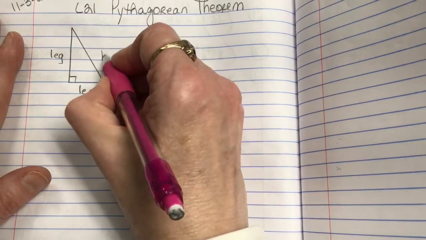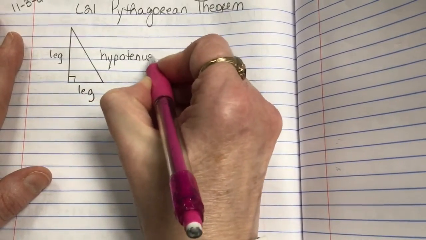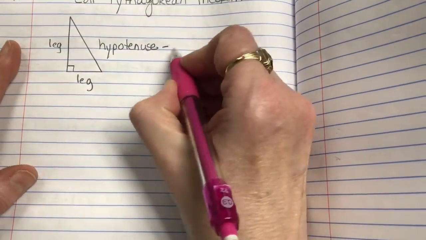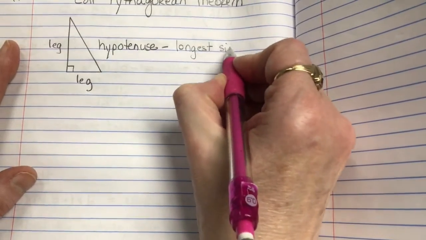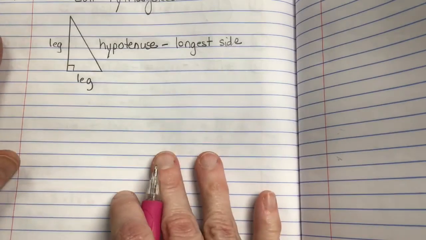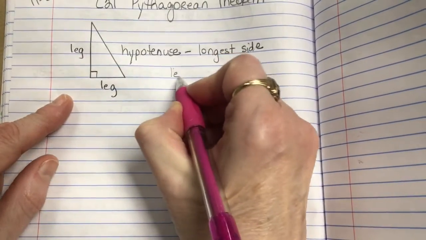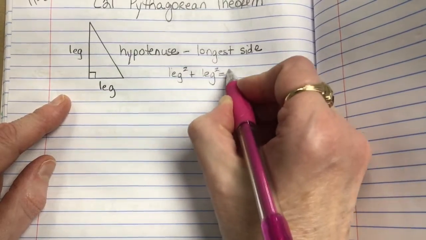The big old name, hypotenuse? Yeah, you've heard that one. And I'm sure that has Greek background. And the hypotenuse will always be your longest side, which is kind of nice to know. And then the Pythagorean Theorem, I like to say, leg squared plus leg squared equals hypotenuse squared.